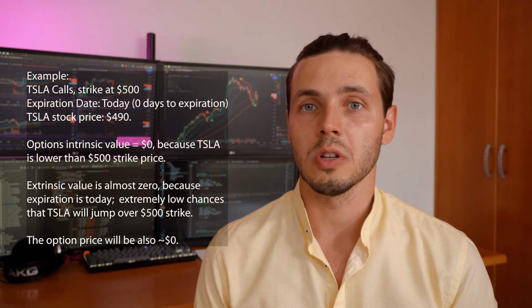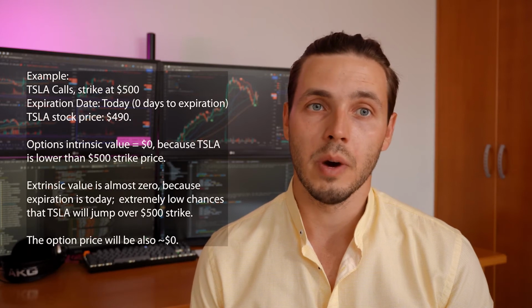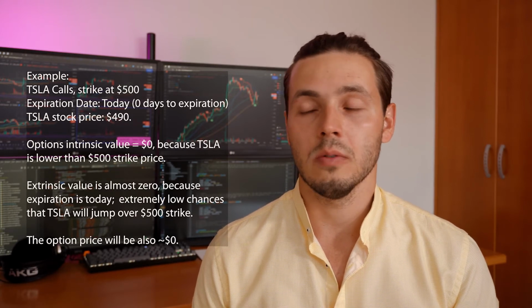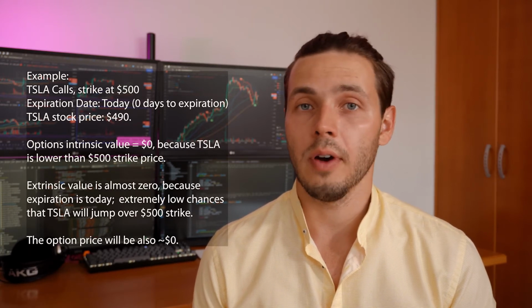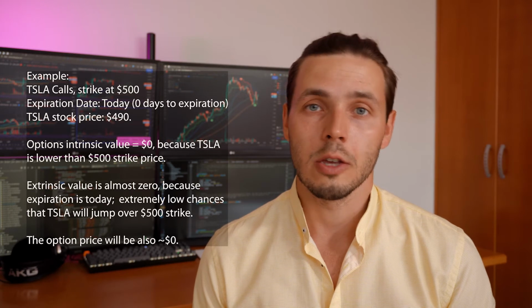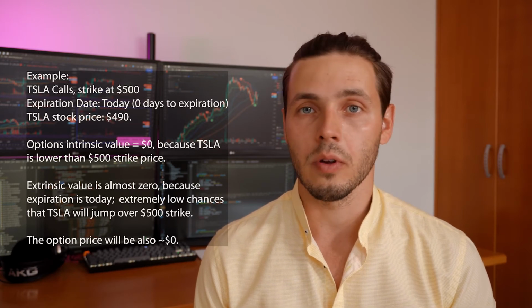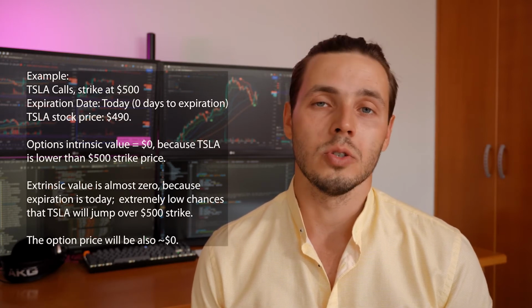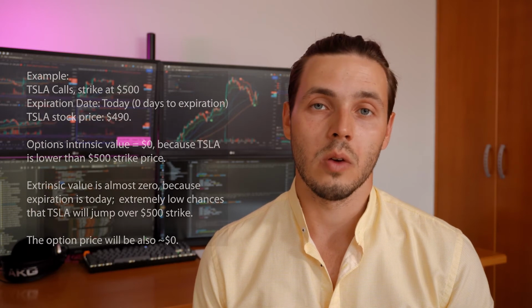For the sake of simplicity, let's focus on the calls for now. Puts have absolutely the same ideas, they're just inverted. So if you listened carefully, you know that options will expire worthless if they are out of the money. If you had a call option on Tesla, for example, with a $500 strike price, and on the day of expiration the Tesla stock price is $490, you will lose all the money that you paid for the option. In this case, traders usually say that the option expired worthless.